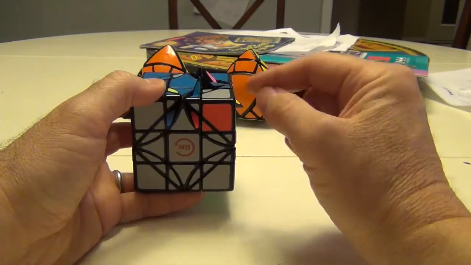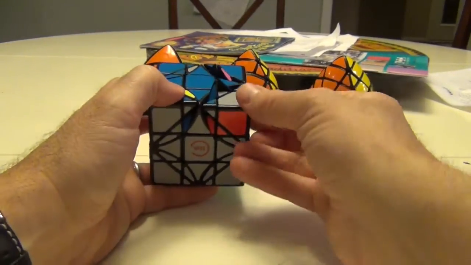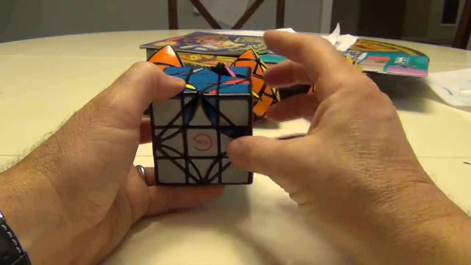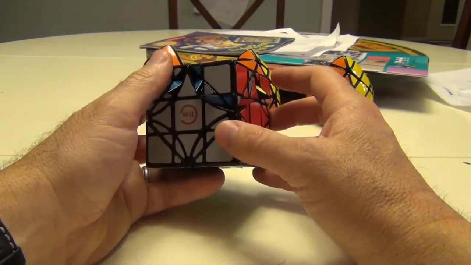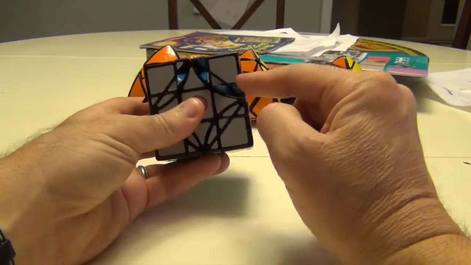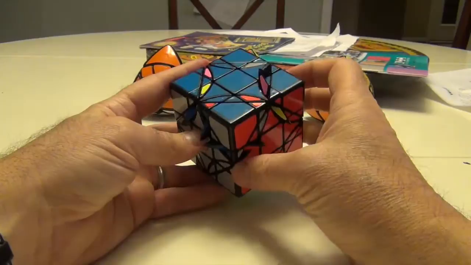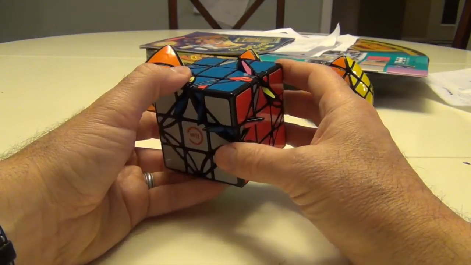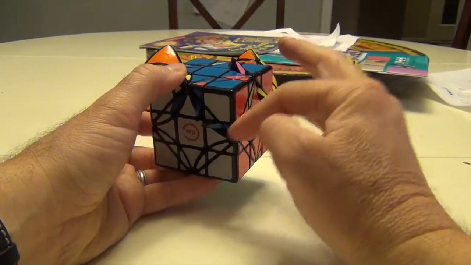So what we're going to do is just go ahead and take this corner that's rotated wrong and rotate it back. Rotate it in here, and then you can see where the real problem is. The real problem is these guys need to be exchanged or 3-cycled. Because of that, there's no real parity here. There's just a 3-cycle that's needed.